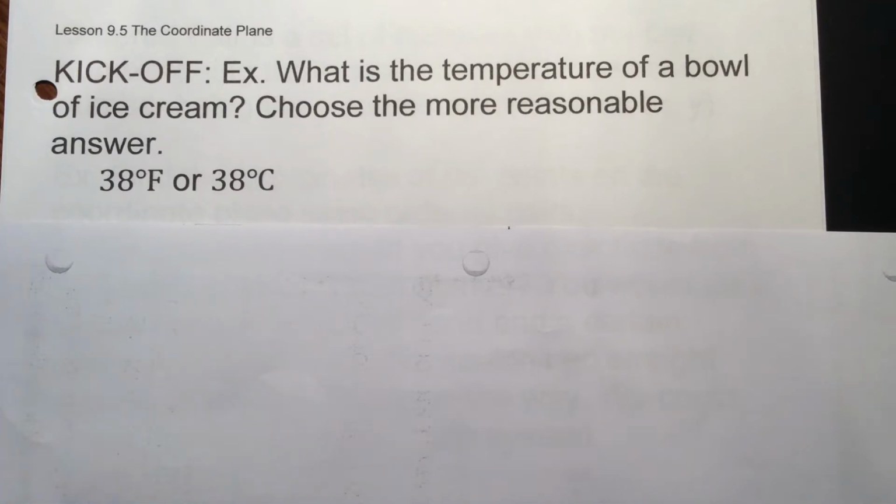This chapter, this unit is going to be kind of a little bit of this, a little bit of that. So, our first real shift here goes now to the coordinate plane.